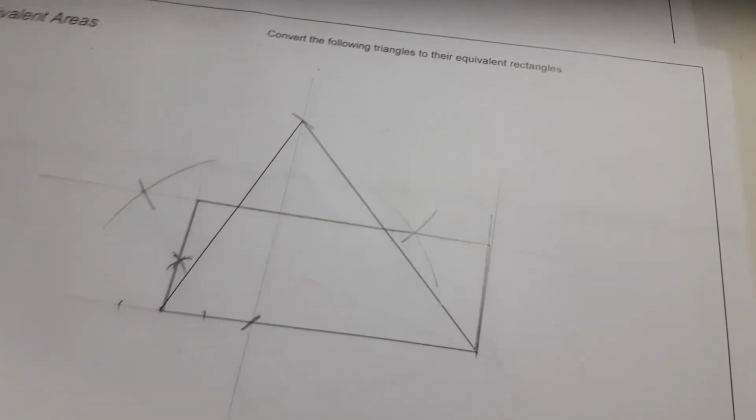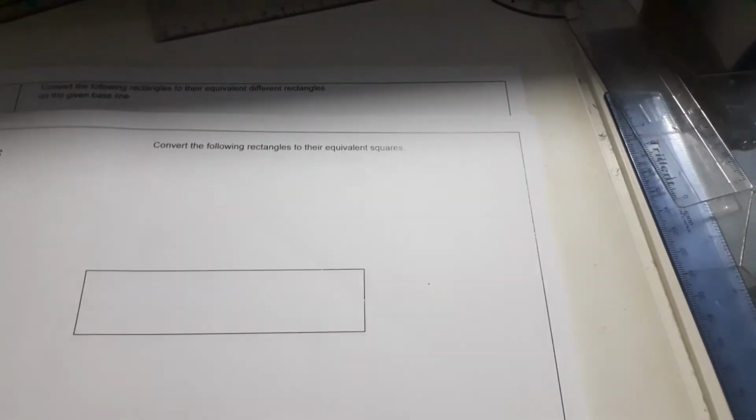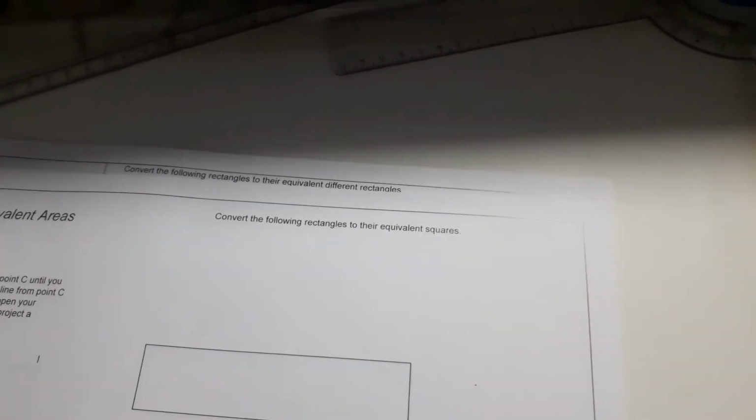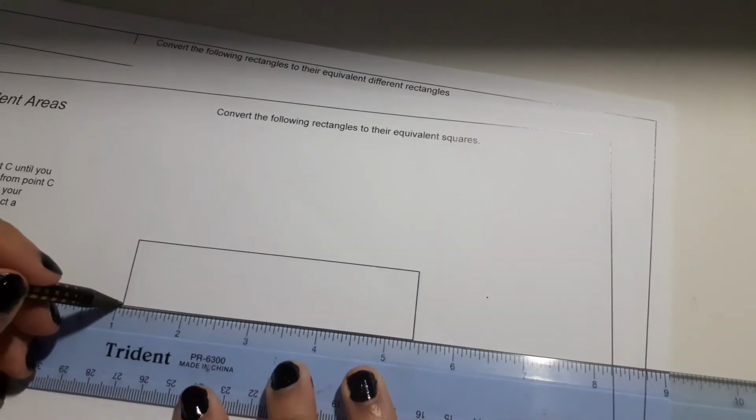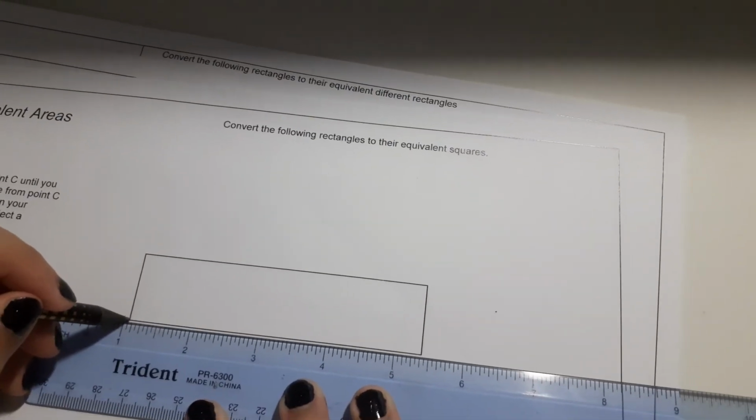So till now we've seen polygon to triangle, triangle to rectangle. Now we're gonna see the final step of rectangle to square. So first thing we do, we're gonna extend the base of the rectangle.